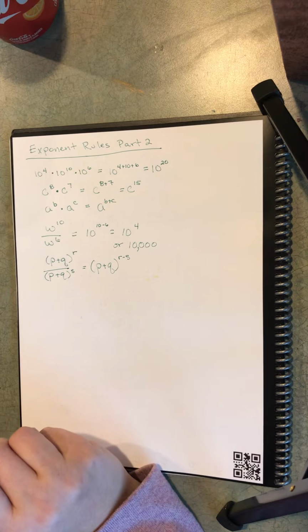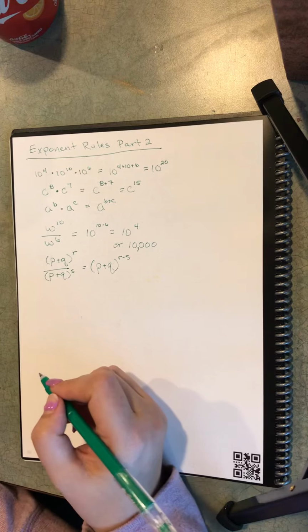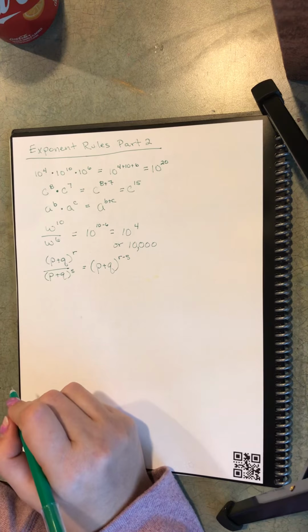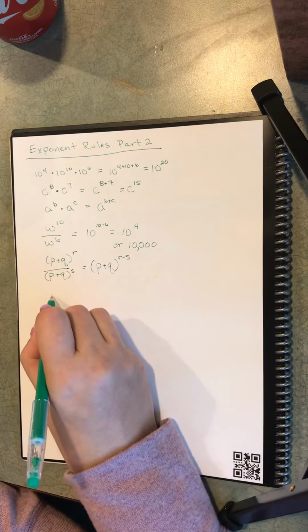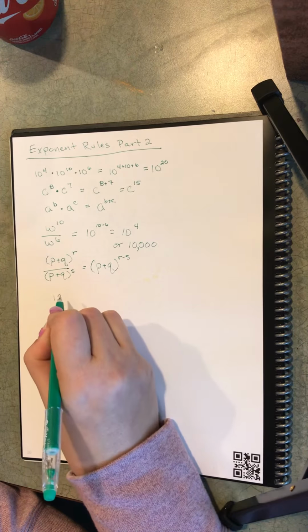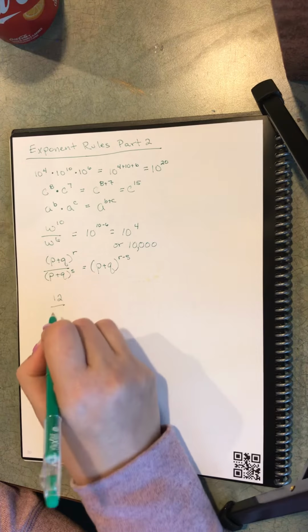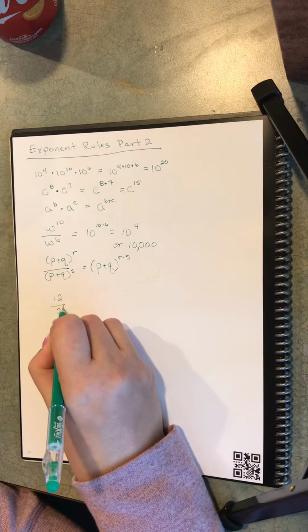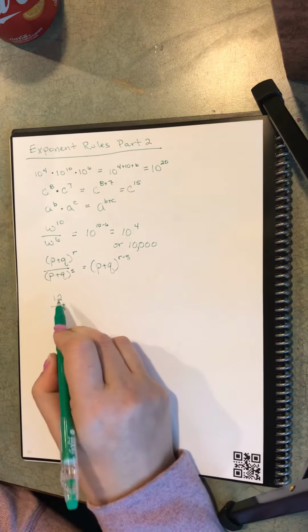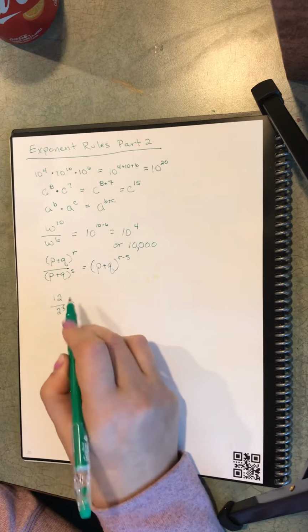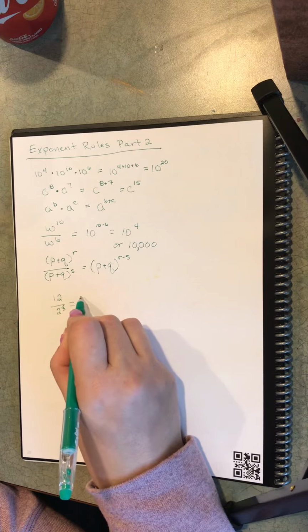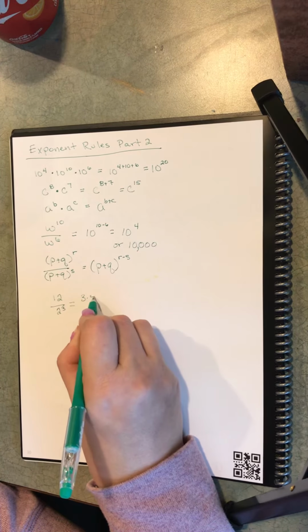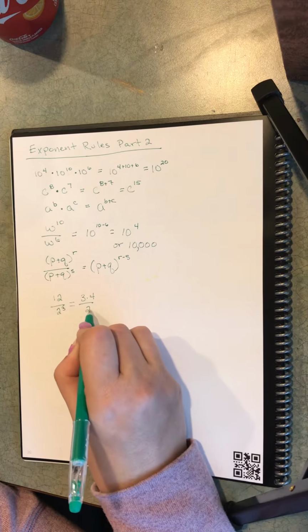Now let's say the bases were different. Let's say we had 12 divided by 2 to the 3rd or something like that. We could technically rewrite 12 as a product of a power of 2, so this would be 3 times 4 over 2 to the 3rd.